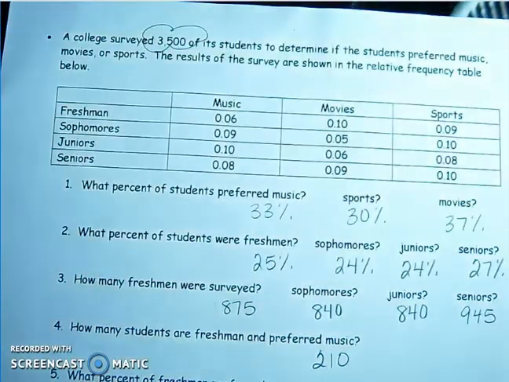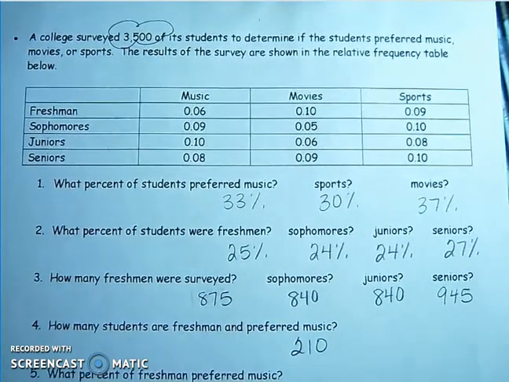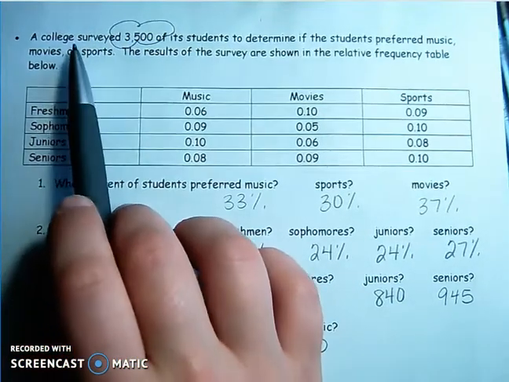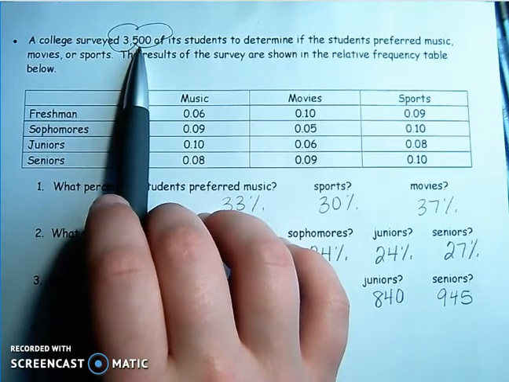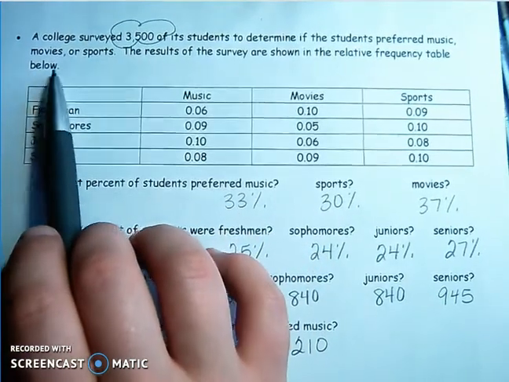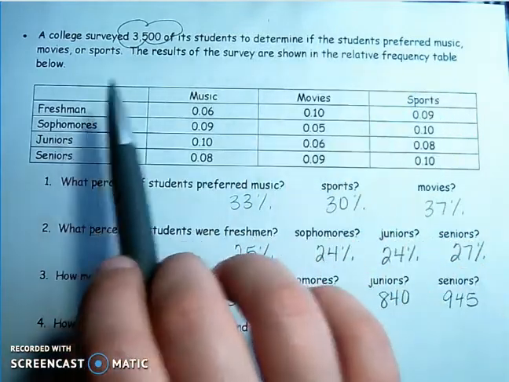Next, we're going to look at a frequency table that has everything kind of in percent form. We're going to look at a couple questions and I'm going to let you finish the page. First off, it says a college surveyed 3,500 of its students to determine what type of music they preferred over movies or sports. So did you like music, movies, or sports?